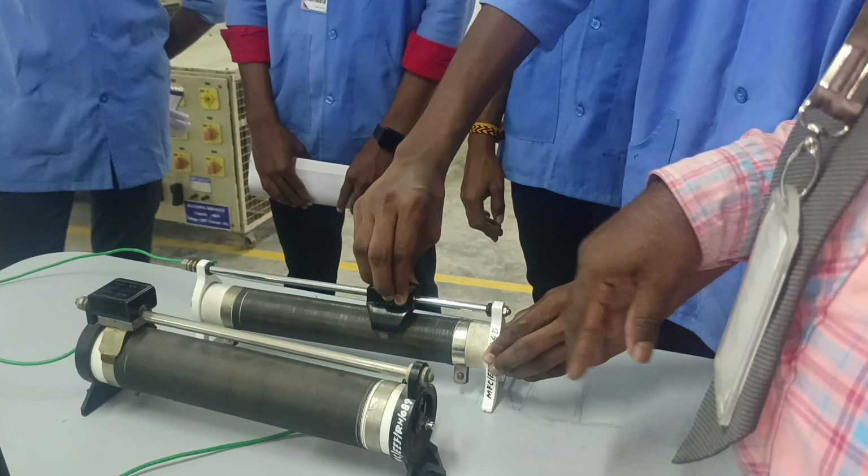Then you can remove the input supply. The 3-point starter automatically releases because of the presence of the no-volt release coil, which you may study theoretically in DC machines or the different starting methods of DC machines. There are three different starters that you may have already studied. That is the 3-point starter. While conducting the load test on a DC series motor, you use the 2-point starter, and for the compound motor load test, you may use the 4-point starter. You may have studied all that theoretically. This is the actual 3-point starter.